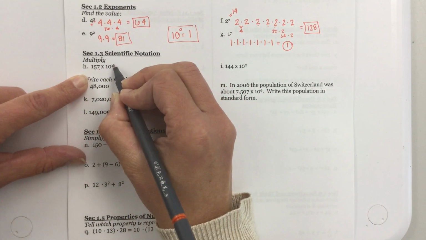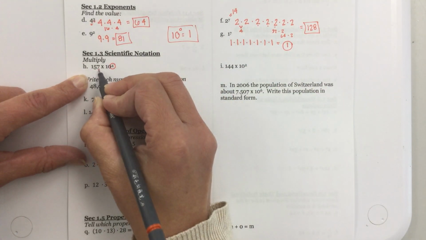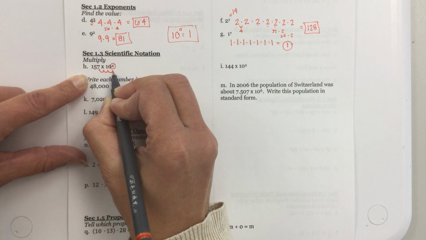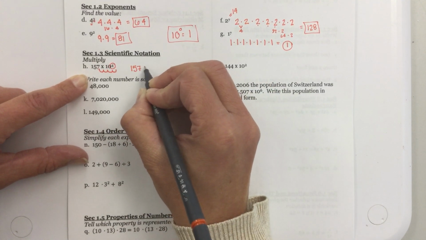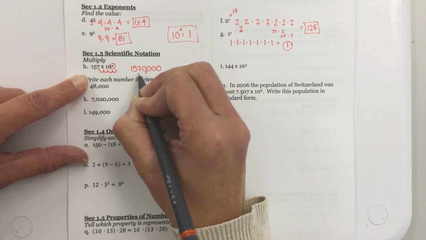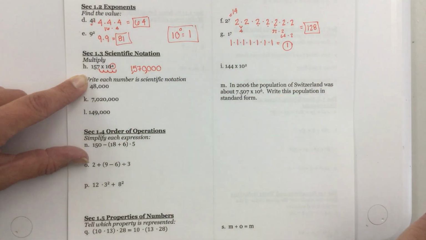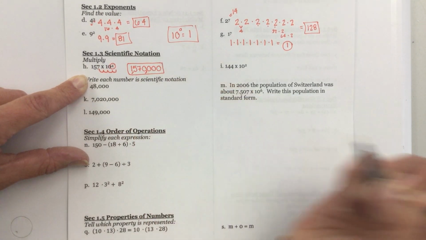And then what you're going to have to do is move it in the positive direction 4 times. So I'm going to move it 1, 2, 3, 4. So then it's going to be 1, 5, 7. I'm going to add 1, 2, 3, 4 zeros and put your commas in there. So you make that into a big number? Yep, it becomes a big number.